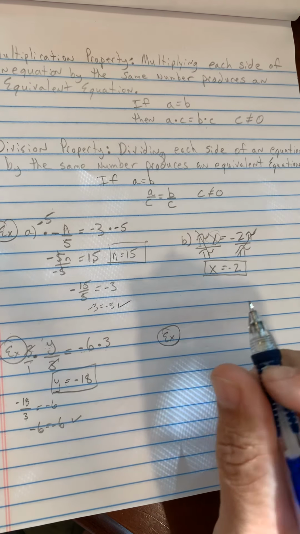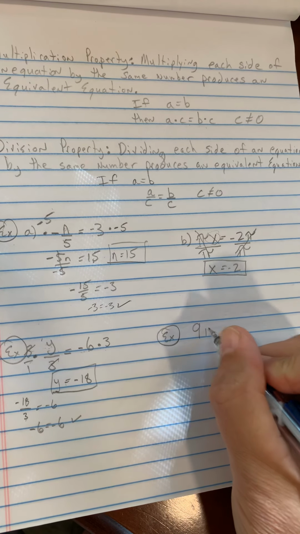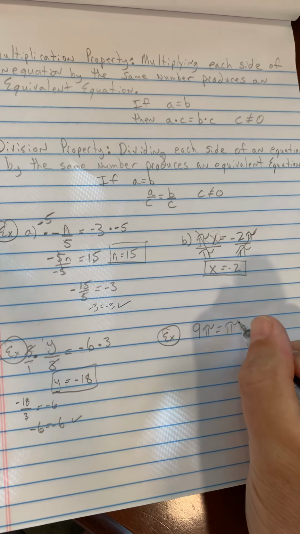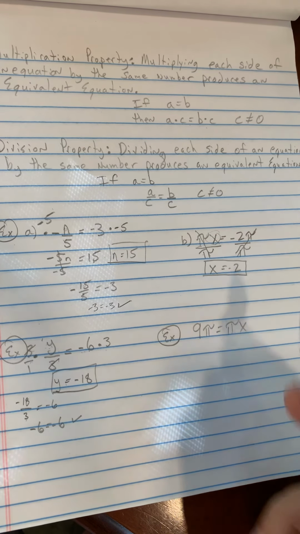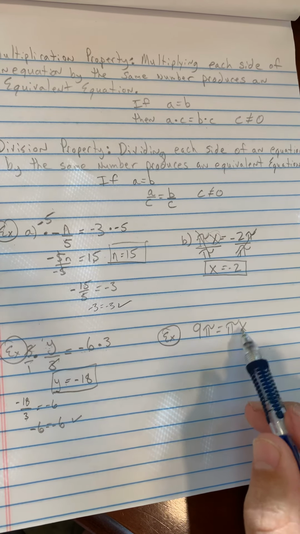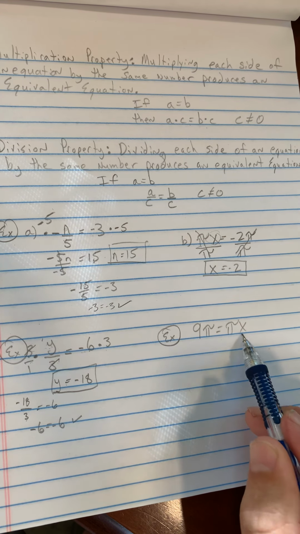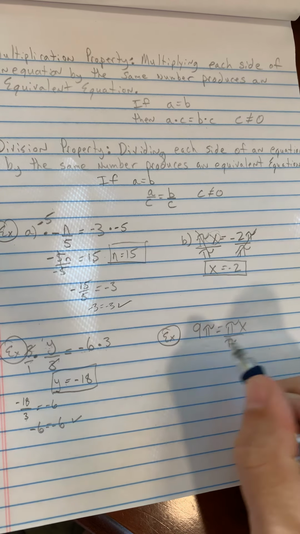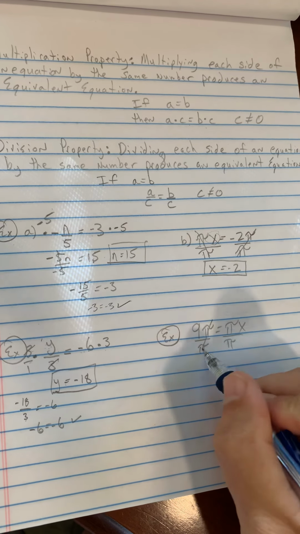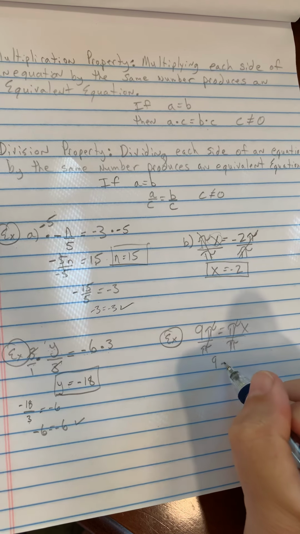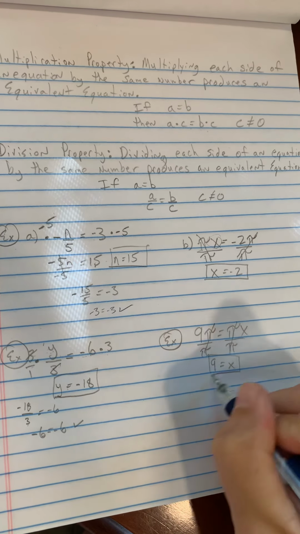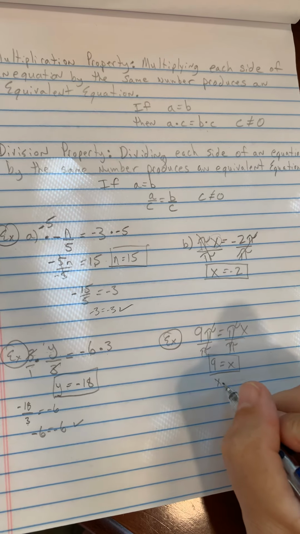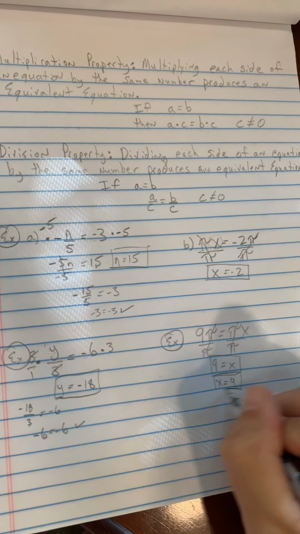Next example here. If we go 9 pi is equal to pi times x, back up to multiplication here. If I want to solve for x, it's being multiplied by pi. The opposite of multiplication is division. I would divide both sides by pi. 9 is equal to x. Doesn't matter which side this goes on.